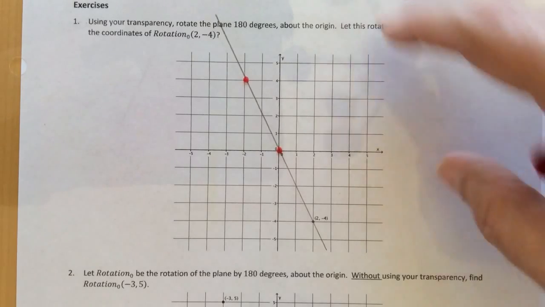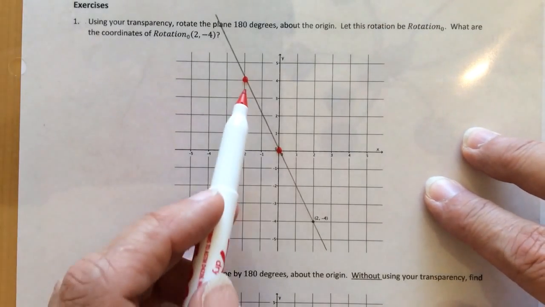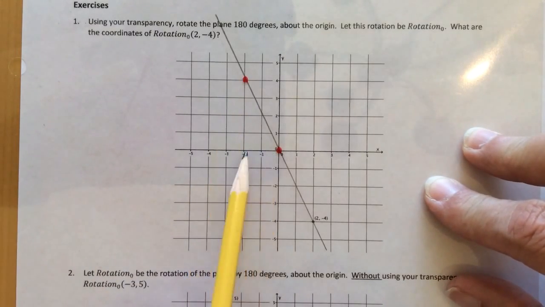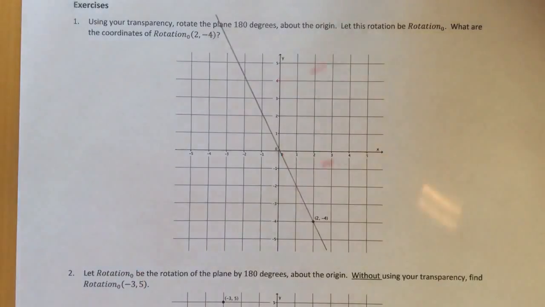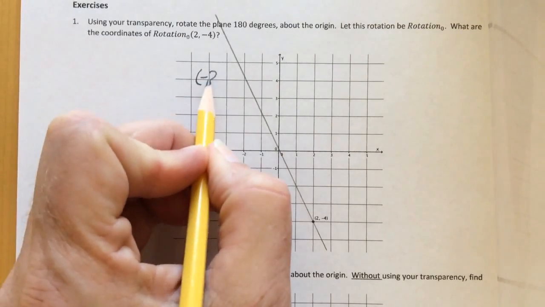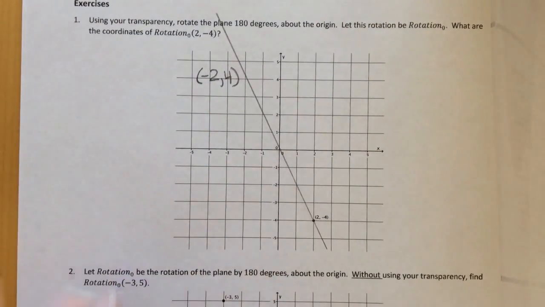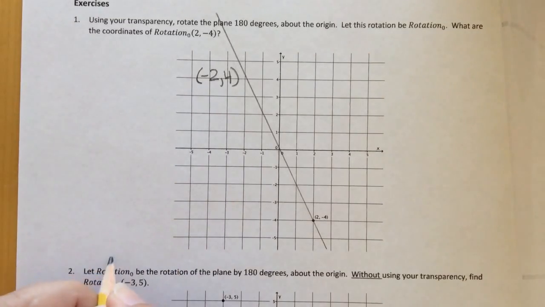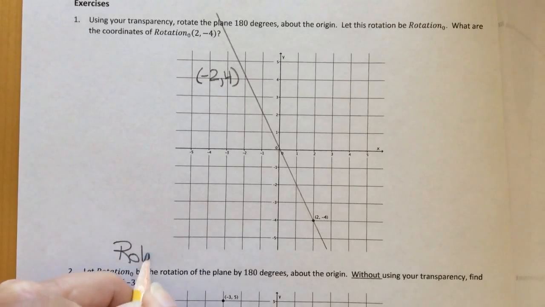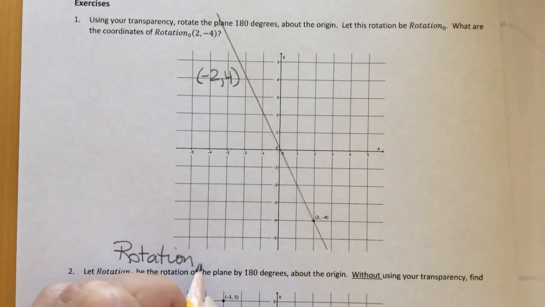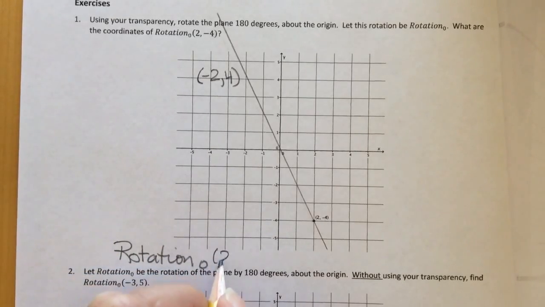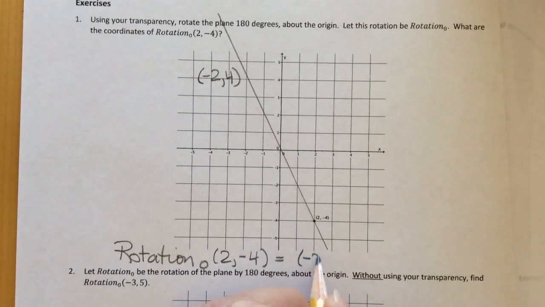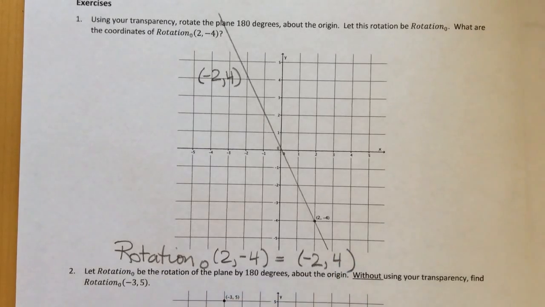When I get there, I know I've rotated 180 degrees. So the coordinates of my new point are -2, +4, and I can mark that right here. My final statement here would be that rotation O of 2, -4 is the point -2, +4.